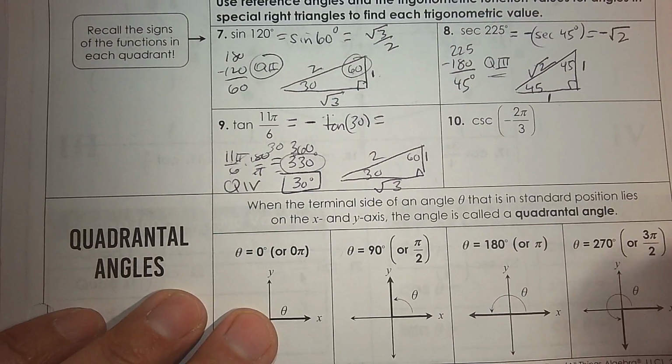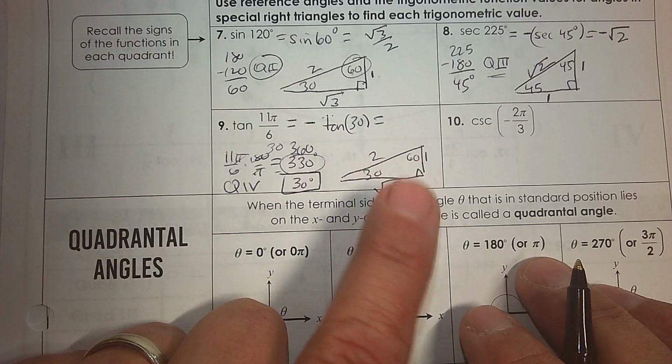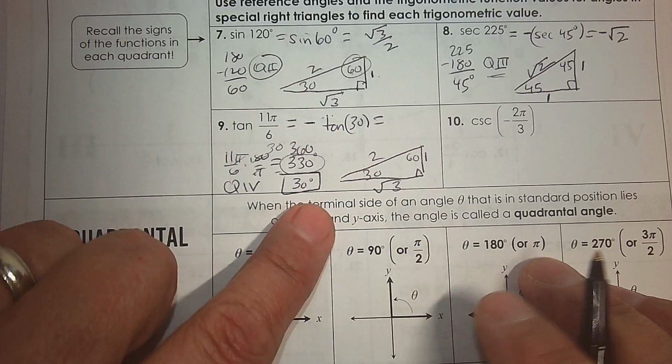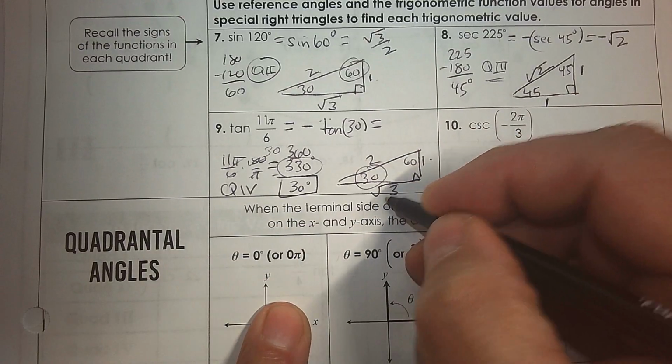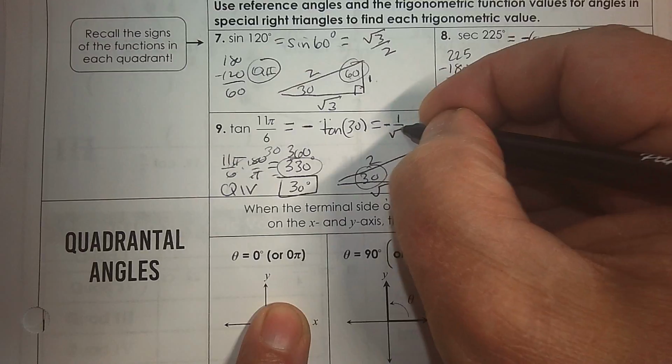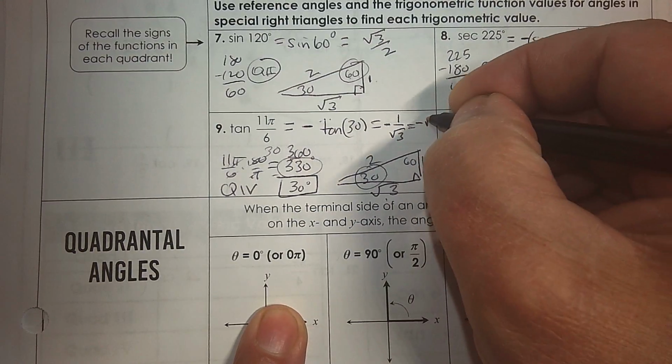So I know the answer is negative. I'm going to use this triangle. Now SOHCAHTOA, opposite, so here's 30. Opposite over adjacent, so that's negative 1 over root 3. And to rationalize it would be negative root 3 over 3.